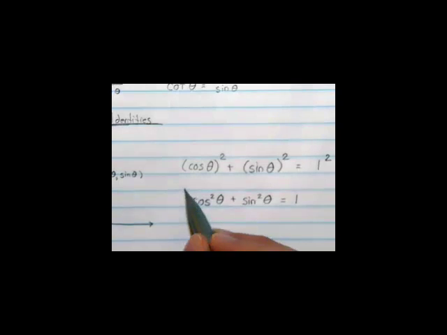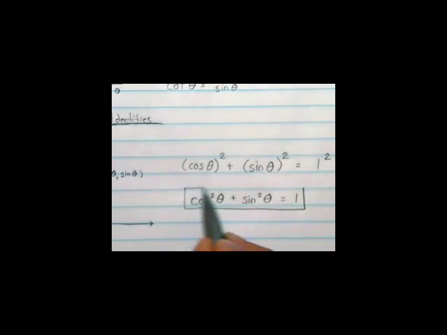And then that is your first Pythagorean identity. Cosine squared theta plus sine squared theta equals 1. It's kind of an interesting concept. No matter what the angle is, if you take the cosine of it and the sine of it, square them both and add them, it always equals 1.